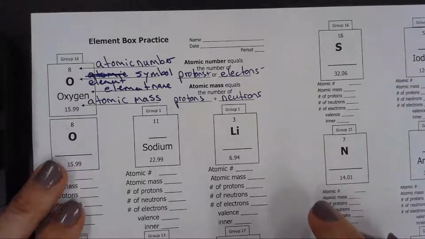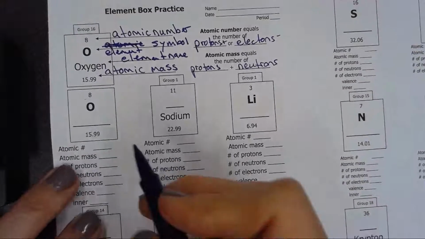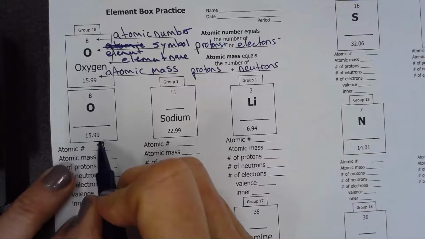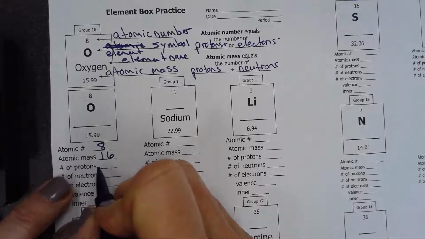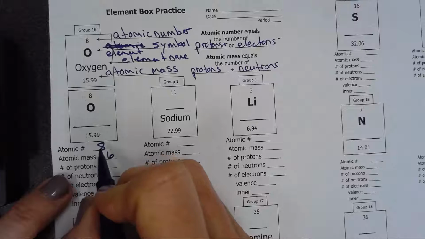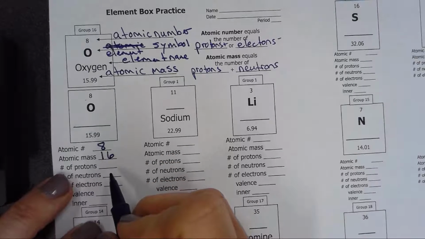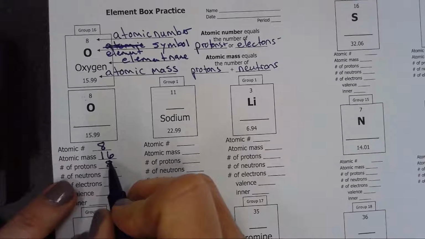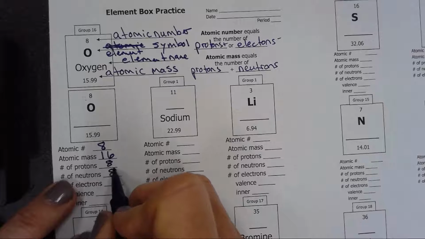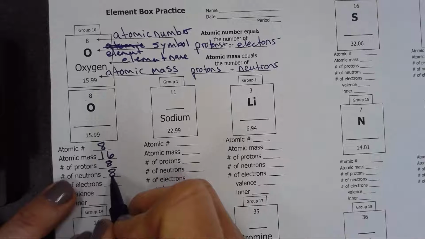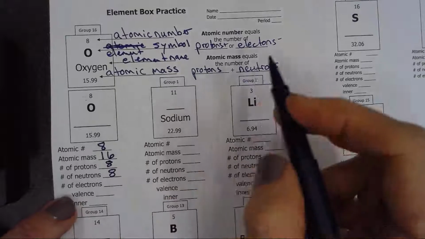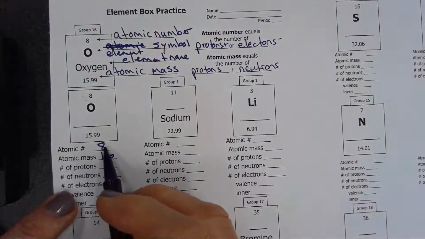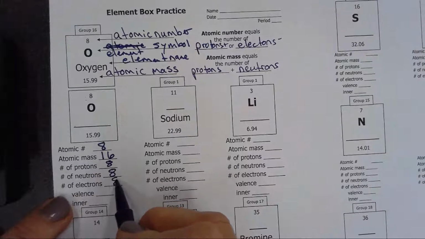Okay, so let's look at our oxygen. Here, my atomic number is 8. My atomic mass is 15.99, and we're going to round it to 16. My atomic number equals my protons. So remember the little half sheet that we had shows you all of that. Protons are 8. Subtract the number from the mass to find how many neutrons fast. So 16 minus 8 is going to give me 8. My number of electrons: my atomic number is my protons and my electrons. So if I have 8 protons, I'm going to have 8 electrons.